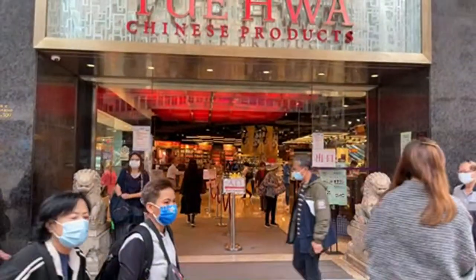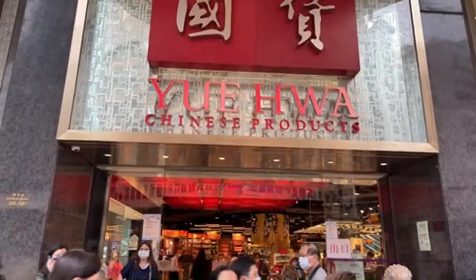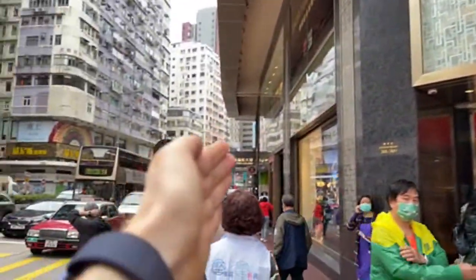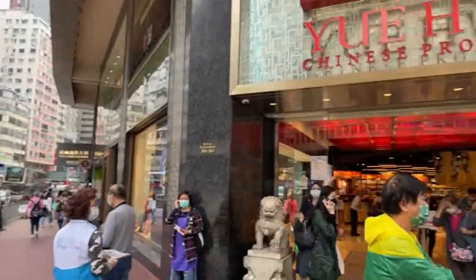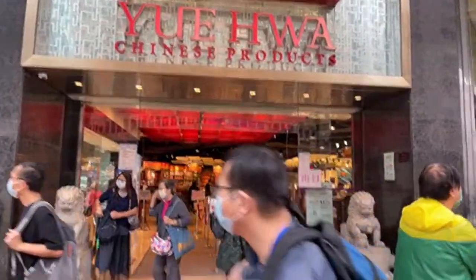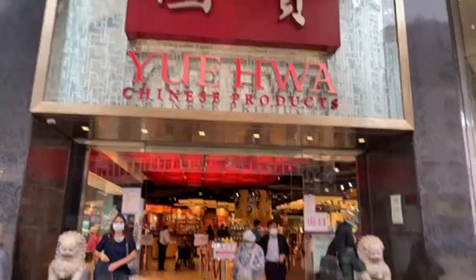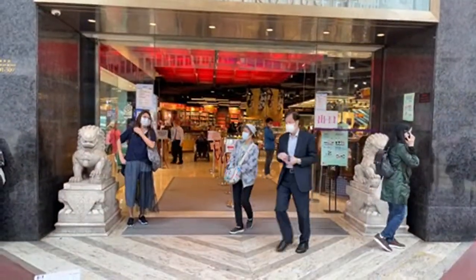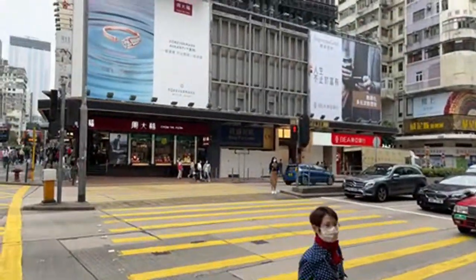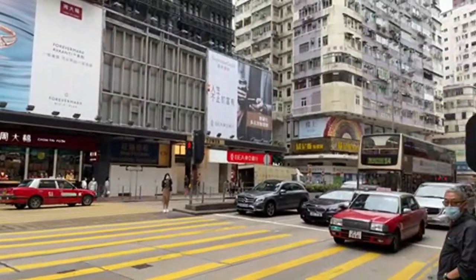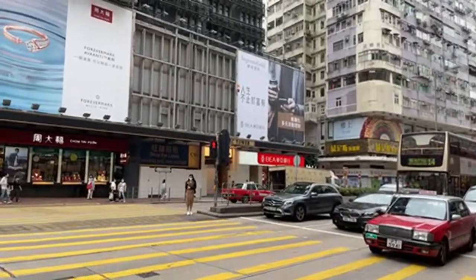This shop, which I've only ever been in probably once, even though I lived around here, I lived down that street, down there. This place sells Chinese products. Just Chinese stuff. Like tea, sports equipment, herbs, all that jazz.